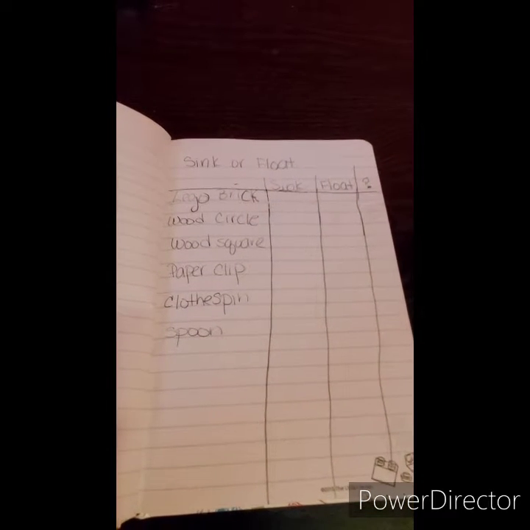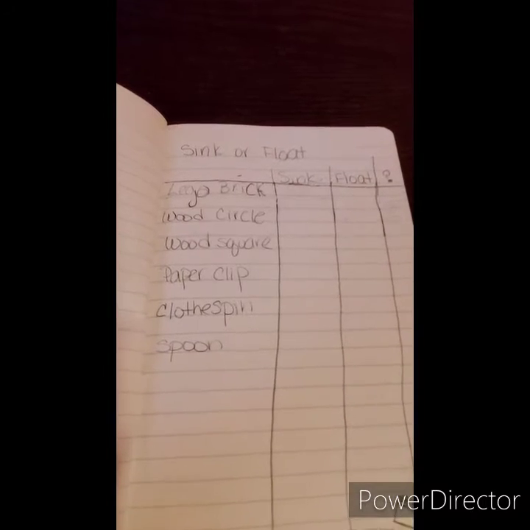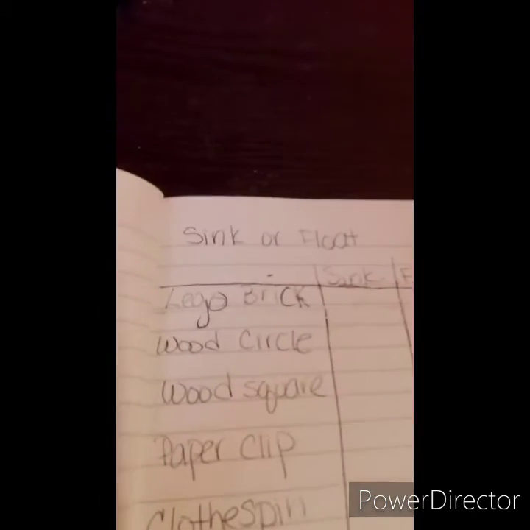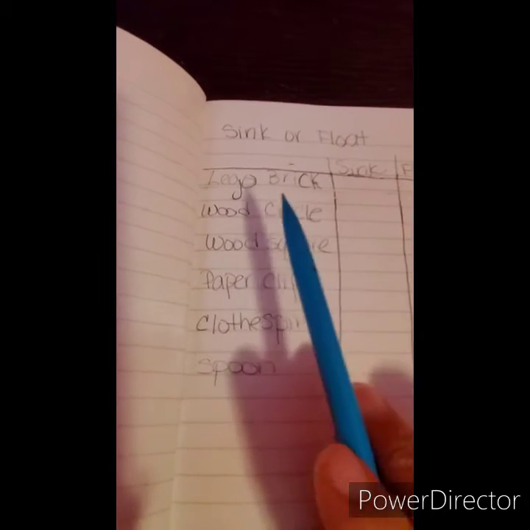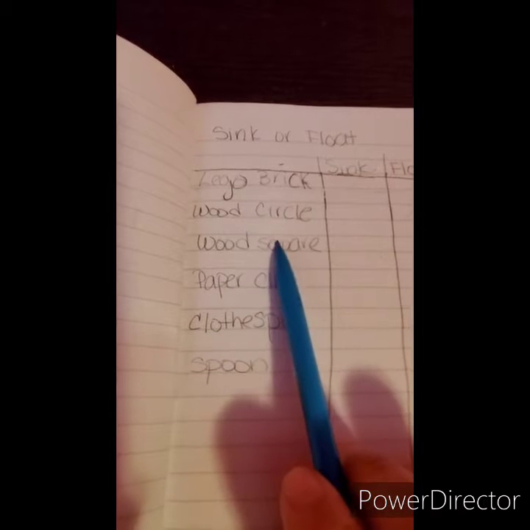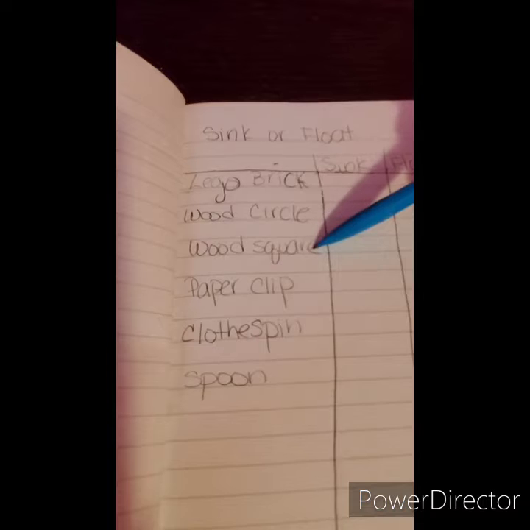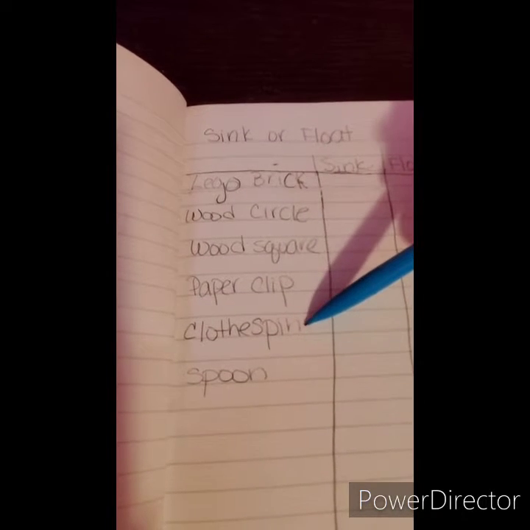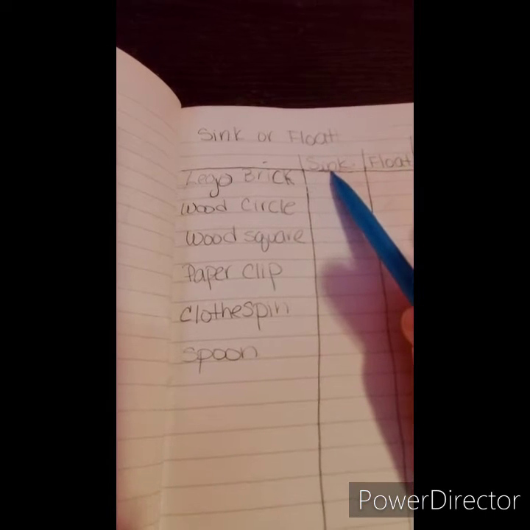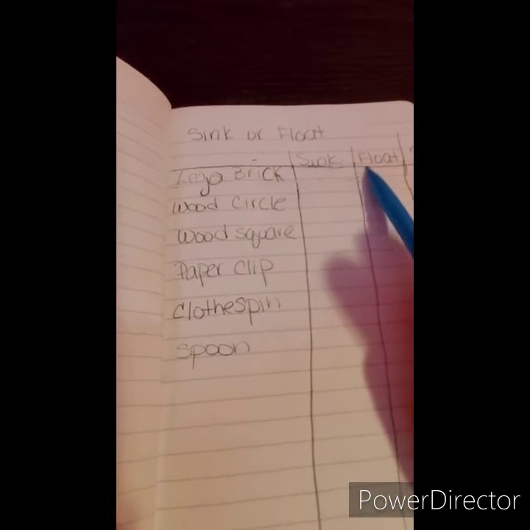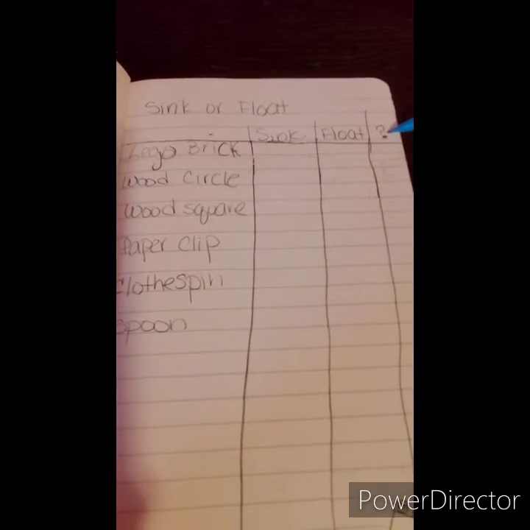Okay, welcome back, guys. So for the first part of our experiment, we're going to make some predictions. So here I have my journal, and what I did was I made a chart, and my chart is called Sink or Float. So I wrote down all of the items that we're going to test out. I have my Lego brick, my wood circle, my wood square, my paper clip, my clothespin, and my spoon. And in this column, I wrote sink. In this column, I wrote float. In this column, I put a question mark.